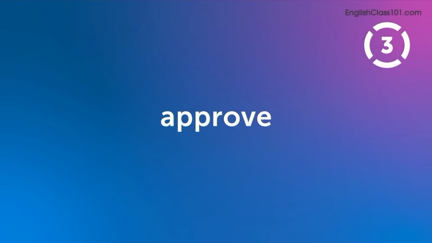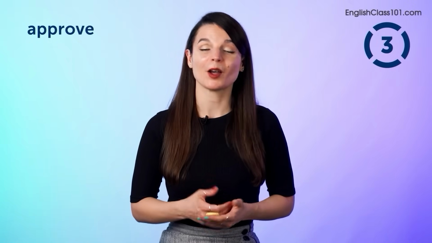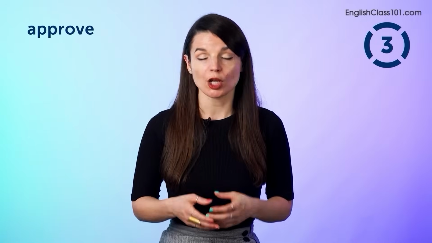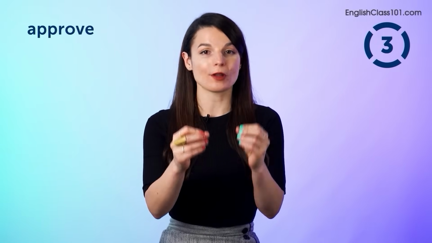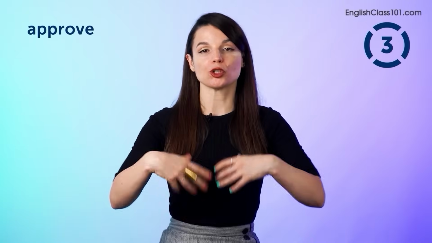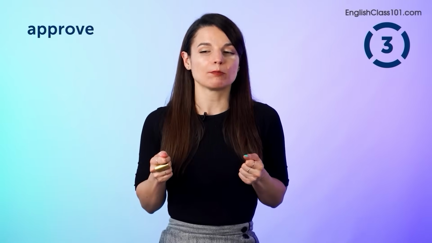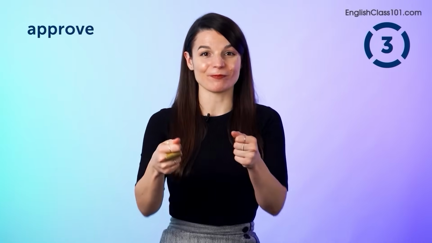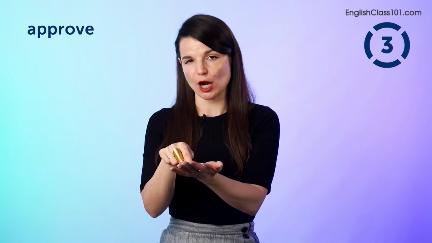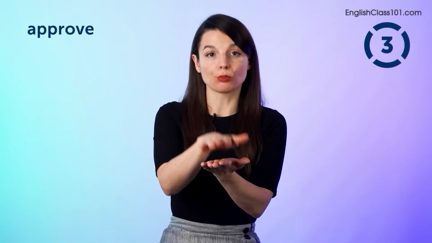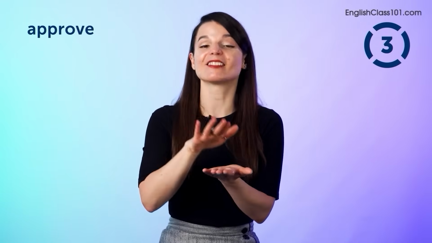Okay, next is approve. To approve is a verb. To approve something means to say that something is okay. So we use the verb to approve usually at work and in school situations. Someone makes an application for something or submits something, and we look at the information and say yes or no. If we say yes, we approve that thing. We say, this is okay.